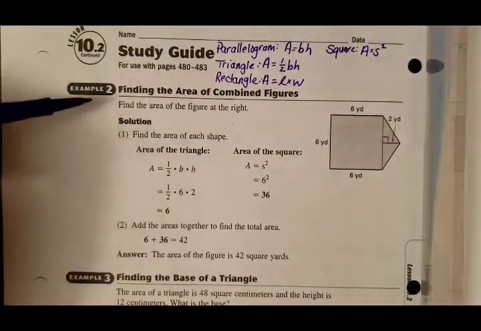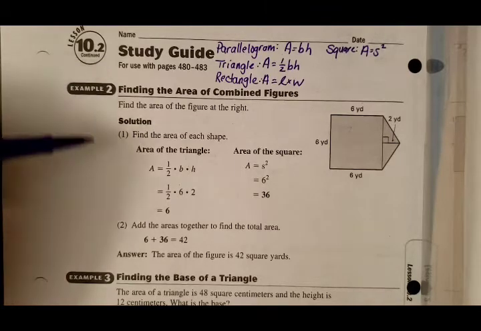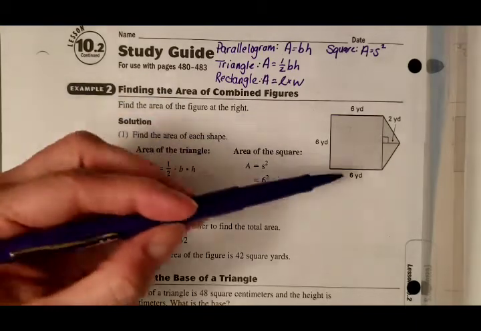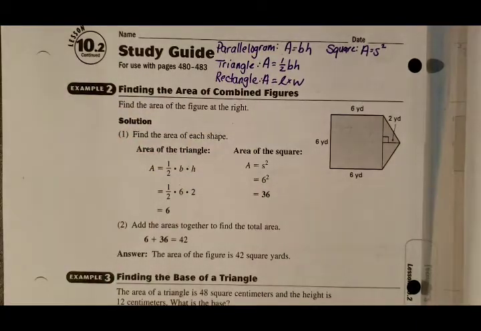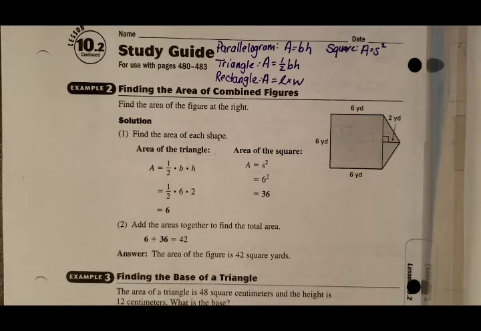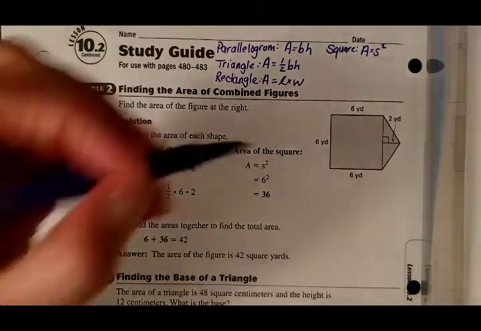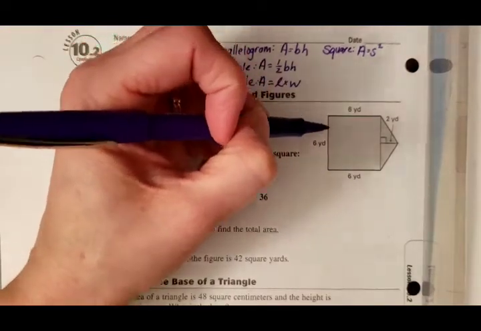First example, using the note sheet still from 10-2, we're going to go back and look at example 2, finding the area of combined figures. So you see the two figures there, and sometimes if it helps, grab some colors for yourself and use those to help you mark out the different areas, and color code things as you work.